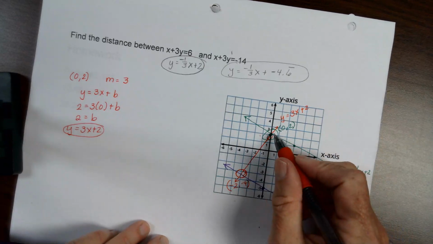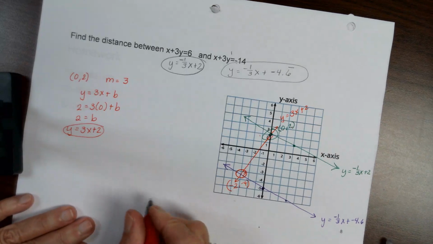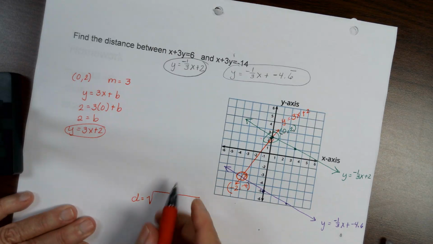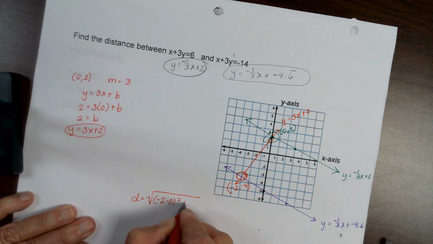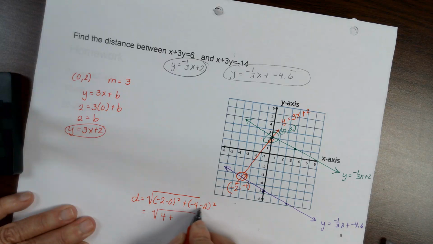All right, now I need to find the distance between 0, 2 and negative 2, negative 4. So I'm going to plug that into my distance formula. So I have negative 2 minus 0 squared plus negative 4 minus 2 squared. So that's going to give me a 4. This is going to give me a negative 6 squared, which is a 36.